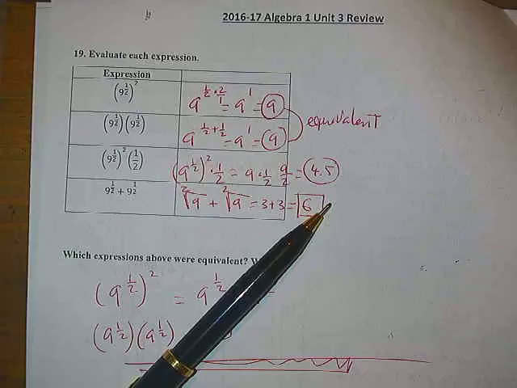So 9 to the 1/2 to the second power is equal to 9 to the 1/2 times 9 to the 1/2. Well, that's exactly what it means, doesn't it? It just means it's 9 to the 1/2, and then 9 to the 1/2 again, because there's 2. Anyway, so these are equivalent statements.